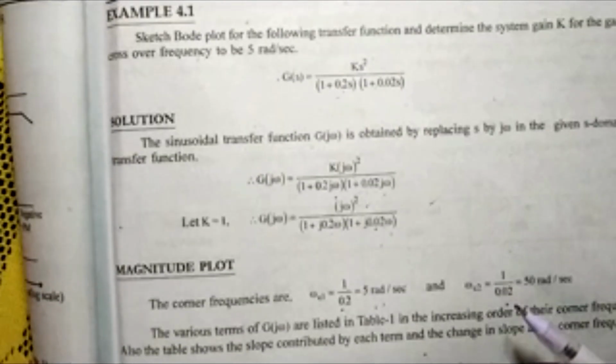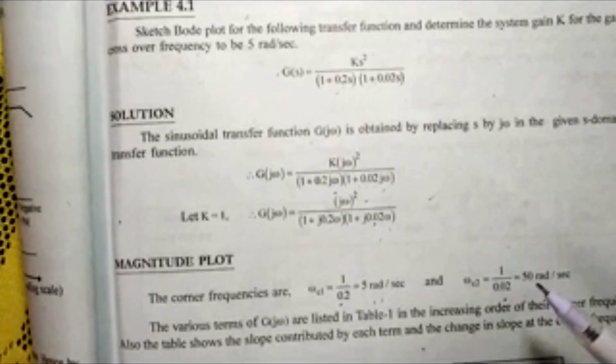Now to draw the magnitude plot, the first part of the Bode plot, first of all we need to find the corner frequencies.